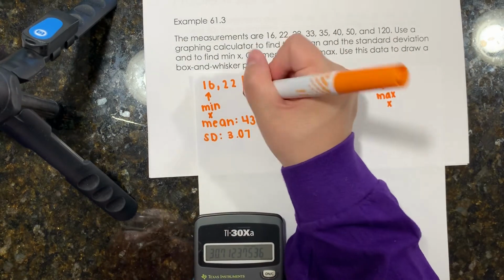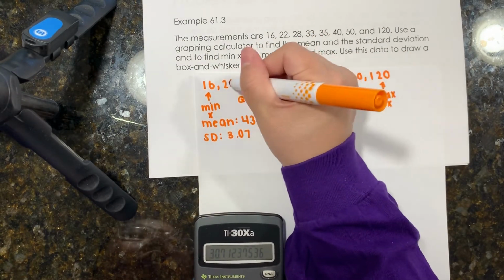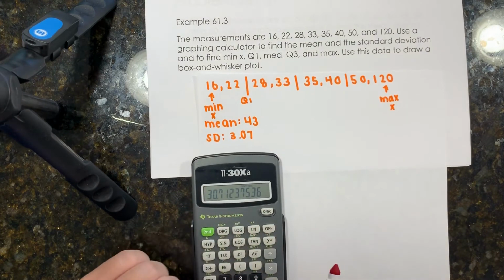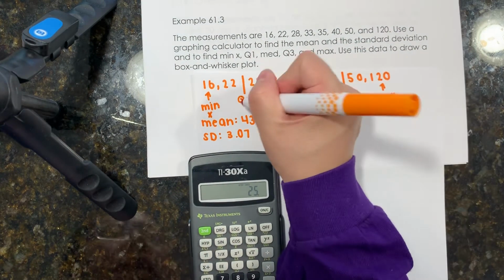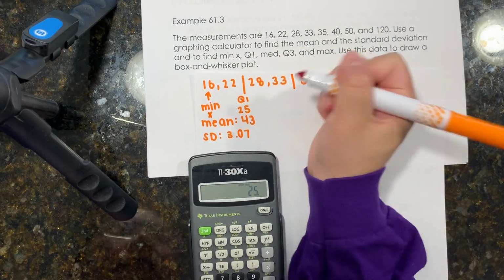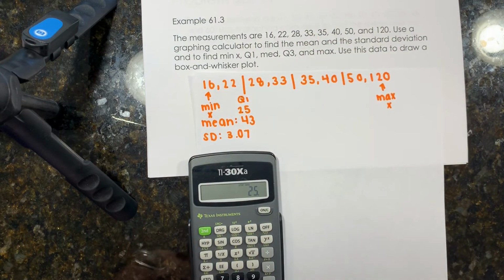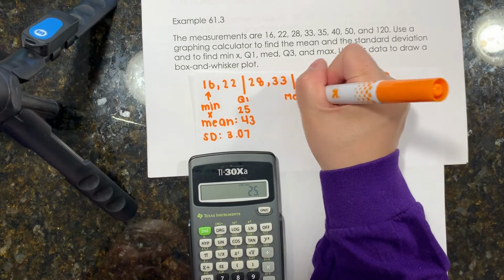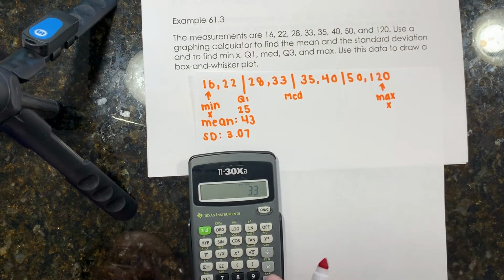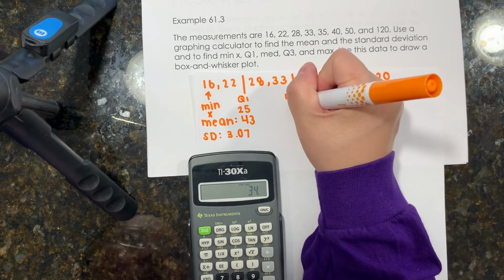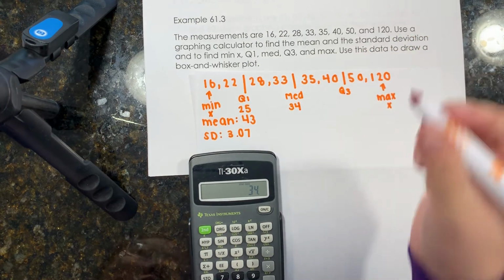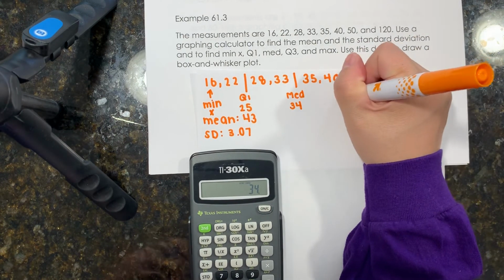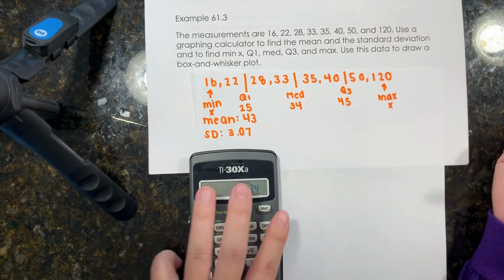So Q1 is just the median of the first 2 groups. So it's the middle number between 22 and 28: 22 plus 28 divided by 2. So my Q1 is going to be 25, the median between 22 and 28. Then my median between 33 and 35 would be 33 plus 35 divided by 2, which is 34. And then my Q3 is going to be the median between 40 and 50, which would be 45.